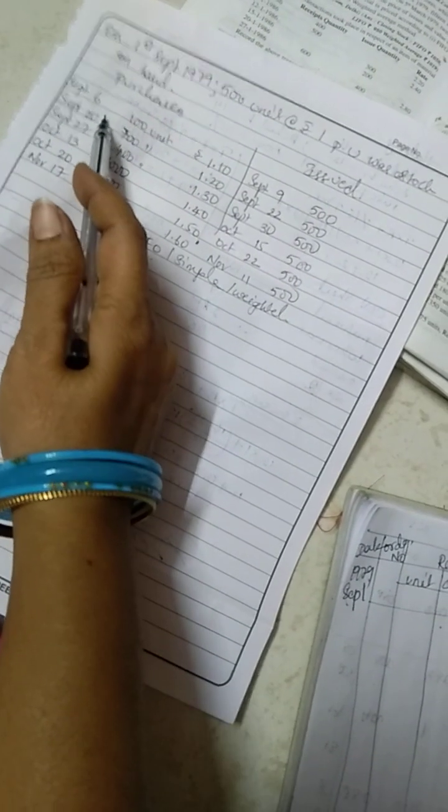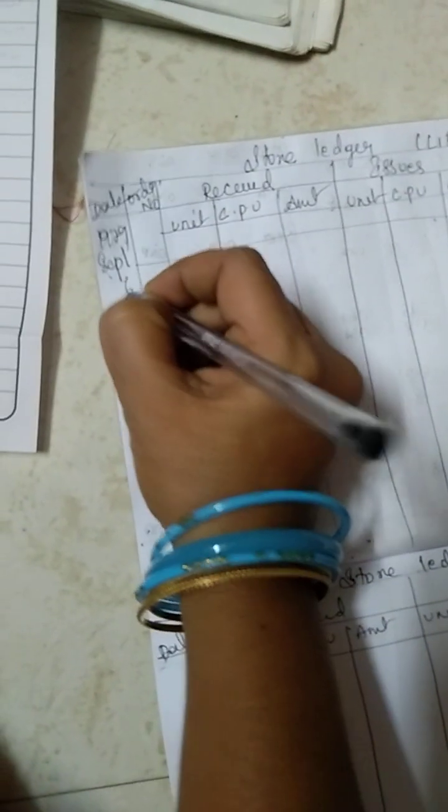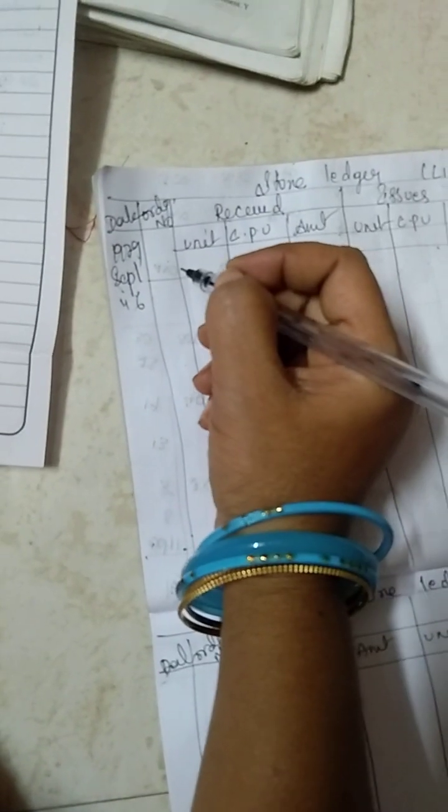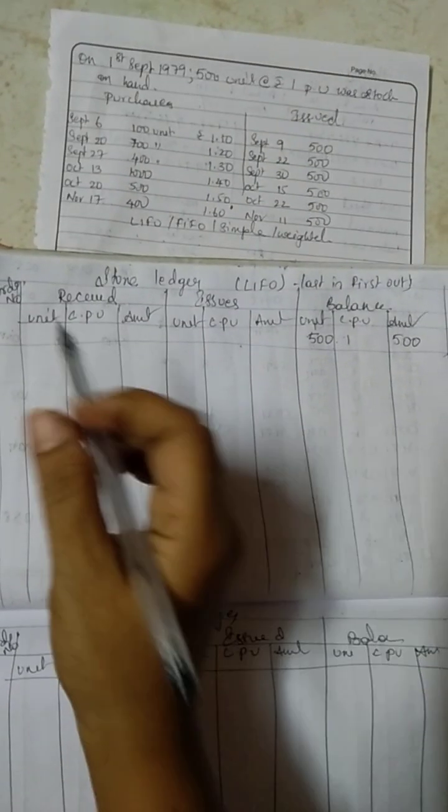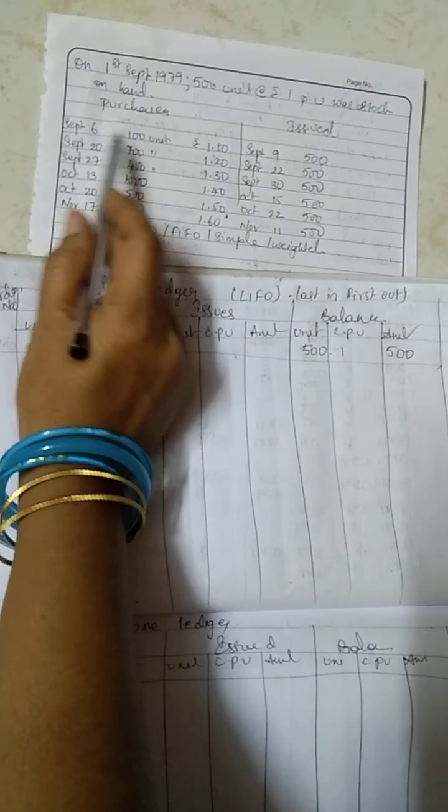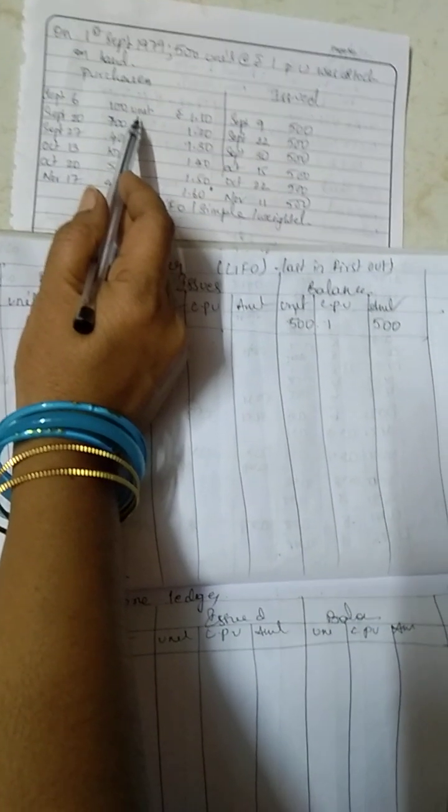Now I will start with the second date, September 6th. I have purchased it. On 6th September I have purchased 100 units at 1 rupee 10 paisa.